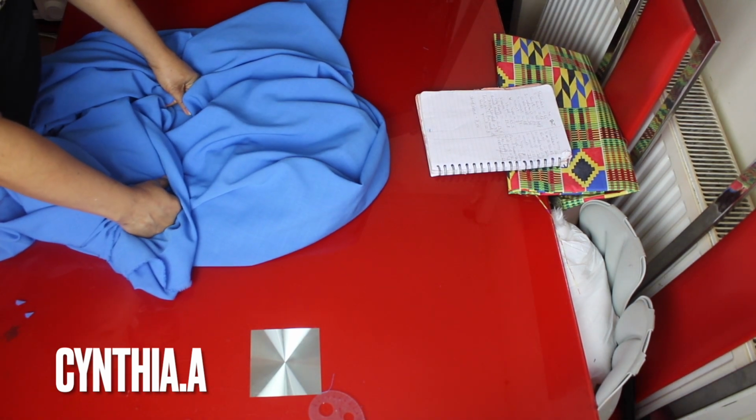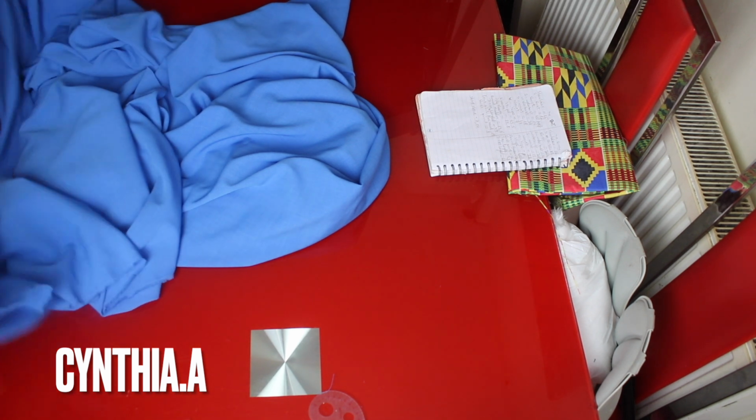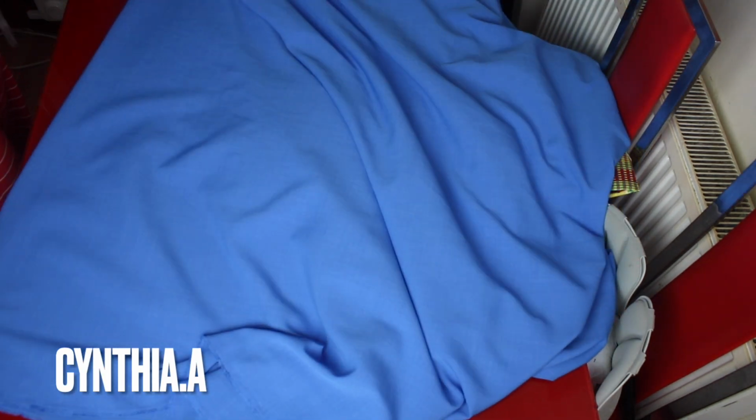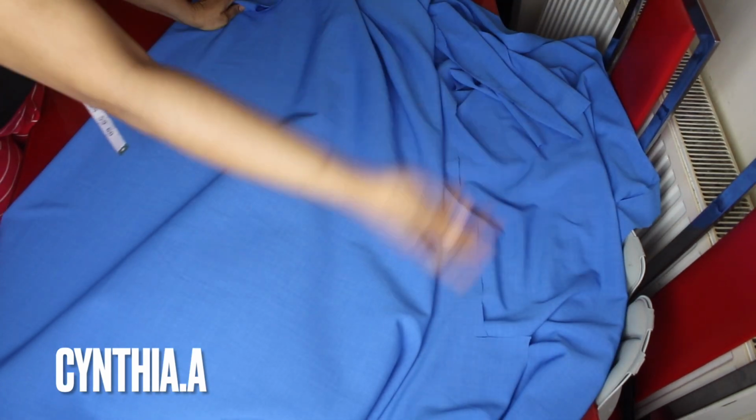I will minus the half length. Half length is 18 inches. 50 minus 18 is 42. 42 plus 11.14 is 53.14. So I'll fold my fabric. The fabric will be 53.14. So my fabric is folded into two this way.